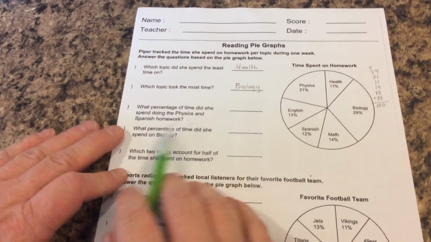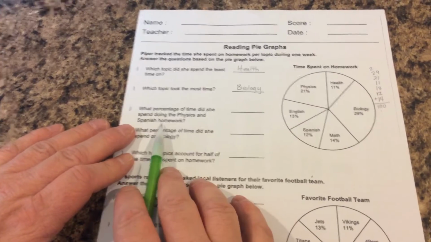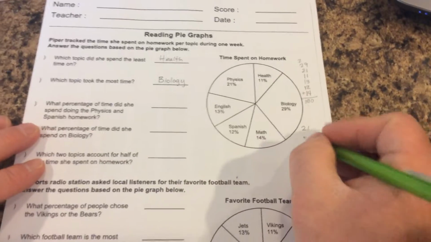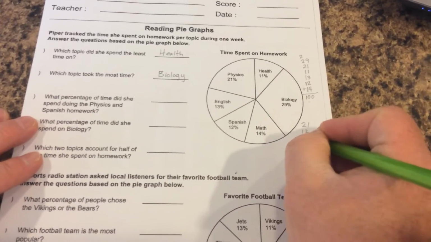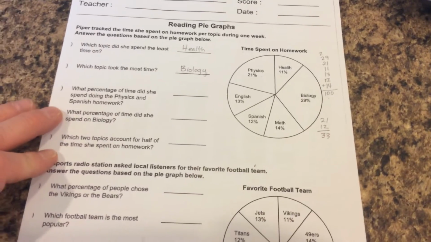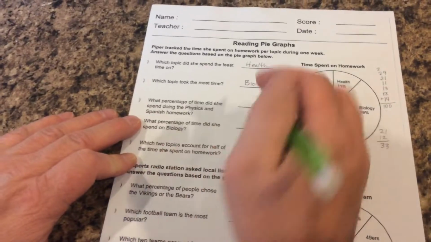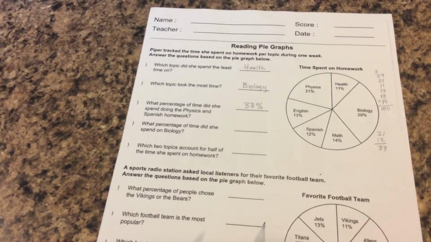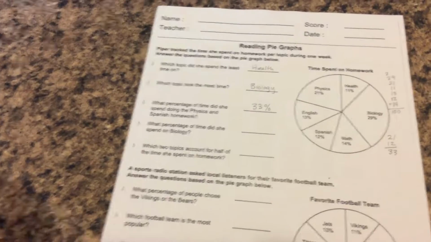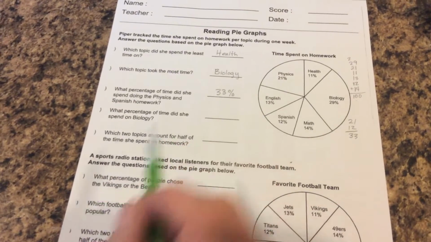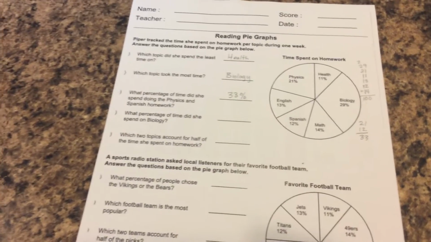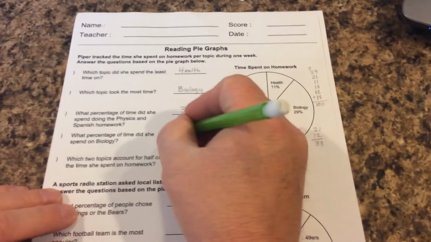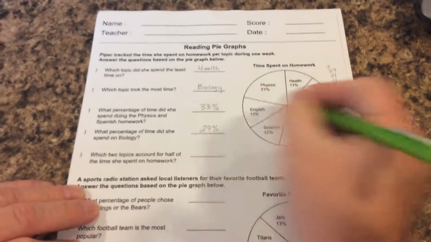What percentage of time did she spend doing physics and Spanish? So we're adding two together, physics 21%, Spanish 12%, that's 33%. So what percentage of time? 33% of her time. The next one says, what percentage of time did she spend on biology? We simply need to find biology and look at what percent, and that would be 29% of her time was on biology.